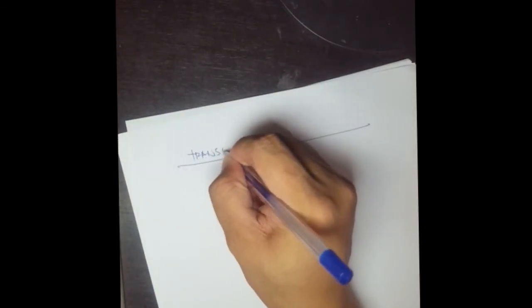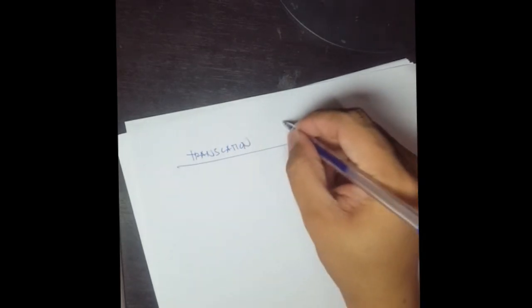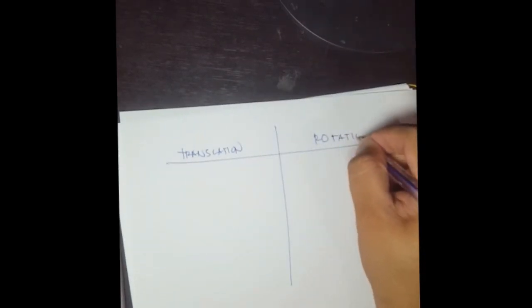All right, so next thing, let's just work on the equations. So recall that for our translation, we have this equation.